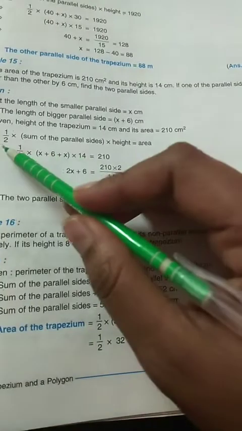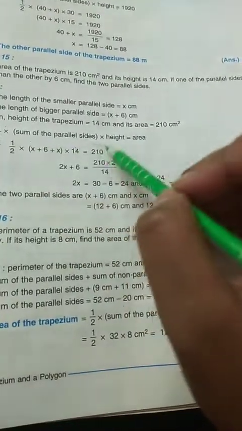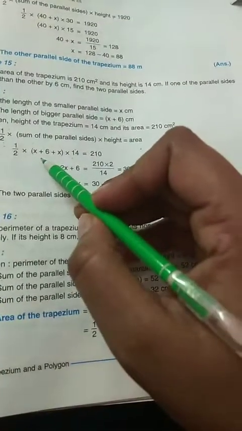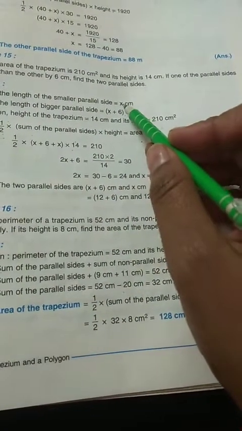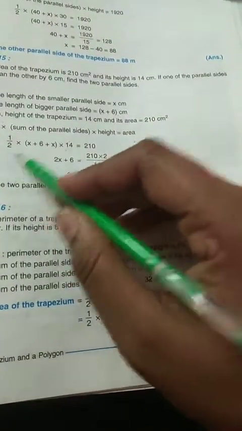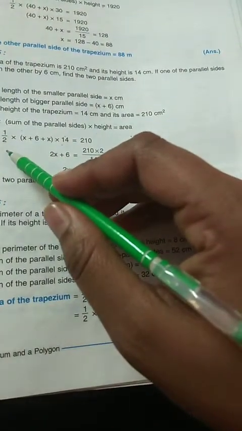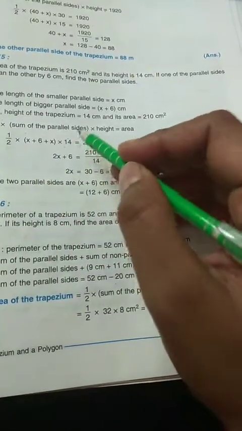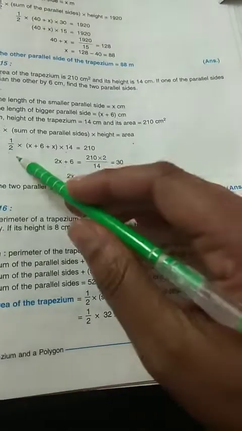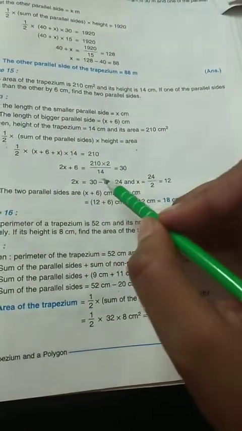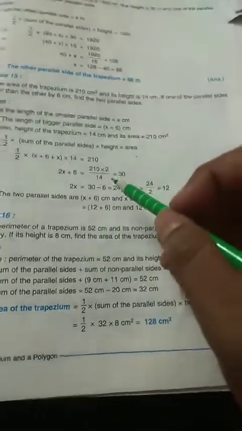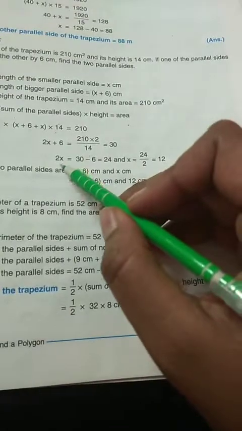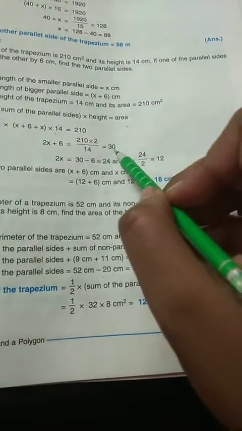Half, you'll just put the value, write the formula: half sum of the parallel sides into height is equal to area. Area is given, height is given, put the values you have considered, that is x plus 6, and here you can cancel it. 2 1s are 2 and 2 7s are 14, or you can just bring 14 down and take it to that side. It's again the same thing, or you can solve it over here only, whatever you feel like. From here you just got the value as 30.